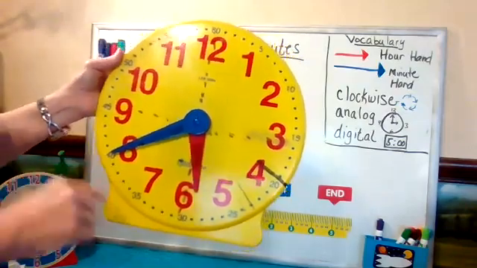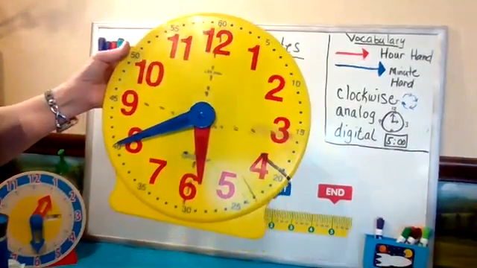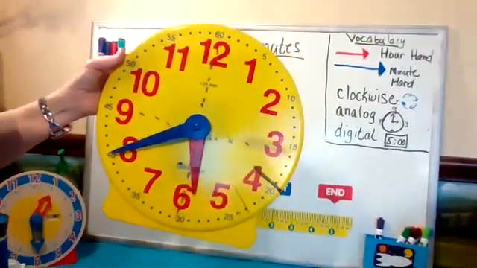All right, I hope this was helpful for today in learning how to count by 5-minute increments. Awesome. You're doing a great job. Keep it up.